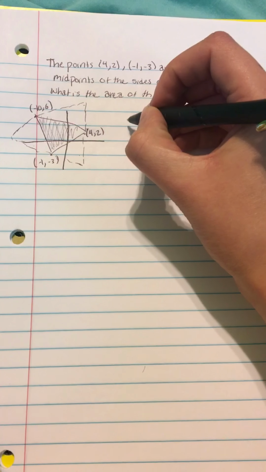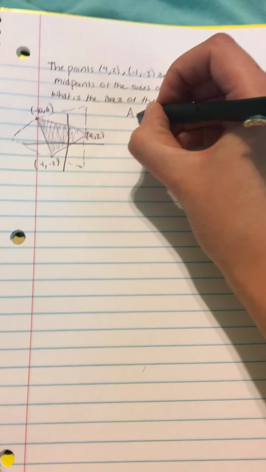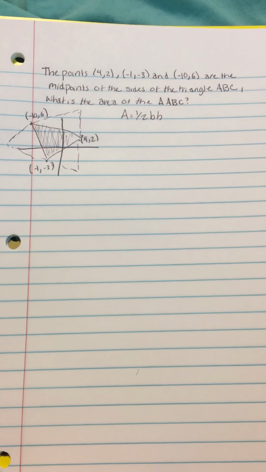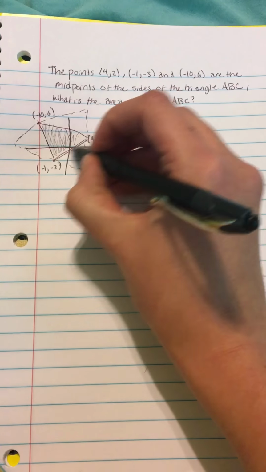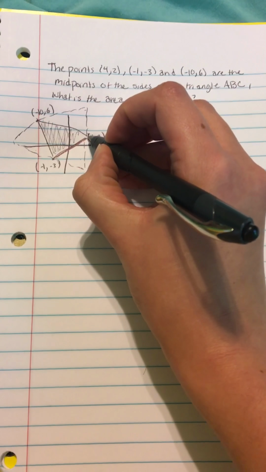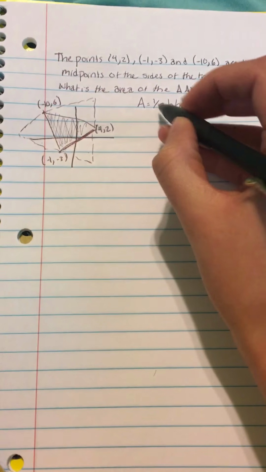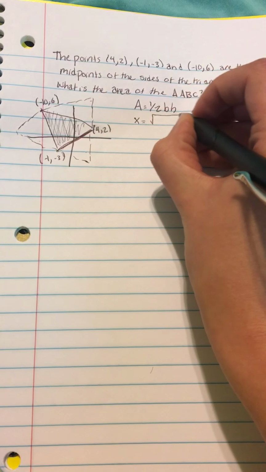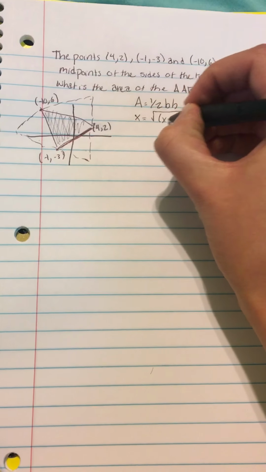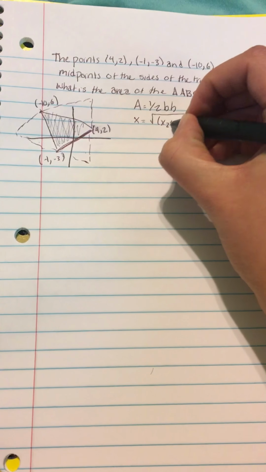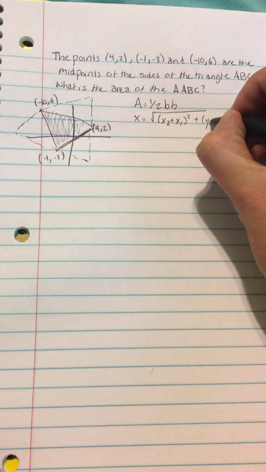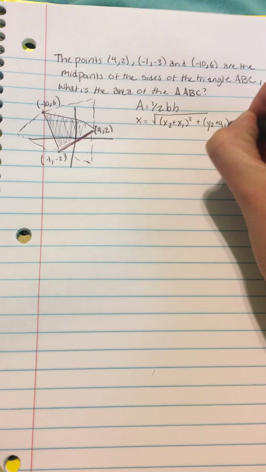So the equation for the area of a triangle is area equals 1/2 base times height. I'm going to say that this length right here, made by these 2 points, is going to be the base of my triangle. So I'm going to solve for that length using the distance formula, which is x equals the square root of (x2 minus x1) squared plus (y2 minus y1) squared.